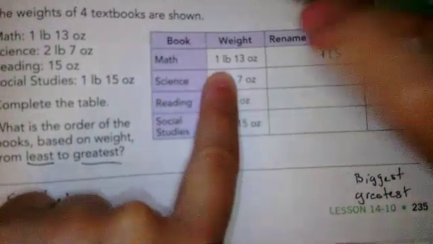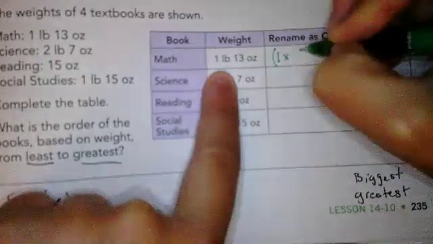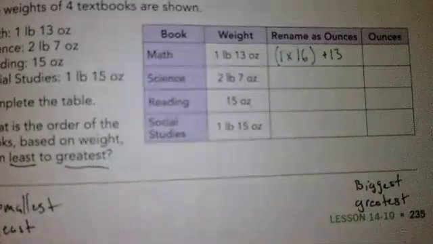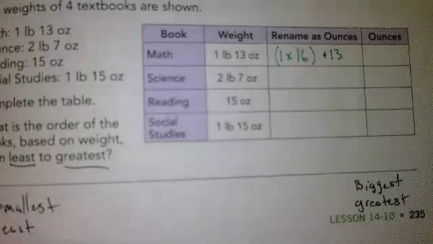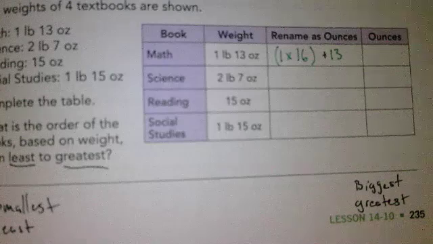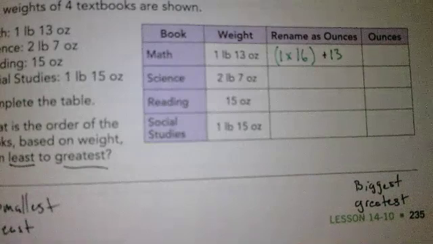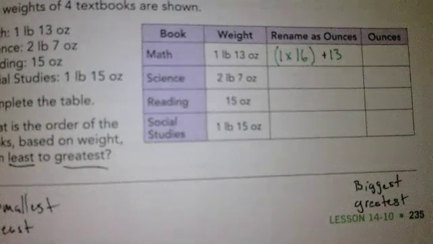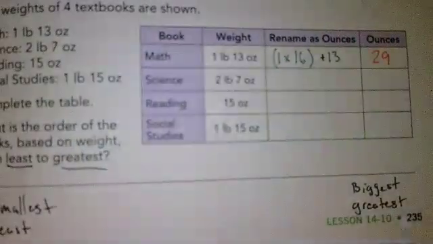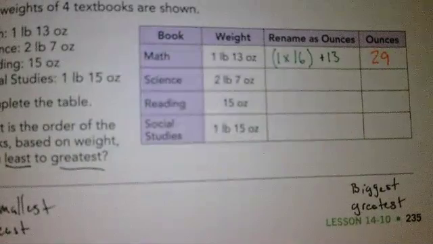So, Caroline, I can do 1 times 16, which is what? 16 plus 13, and what am I going to get? How many ounces do I have then? What's 16 plus 13? Vincent? 29, right? So we have 29 ounces here. So our math book is 29 ounces. Okay?